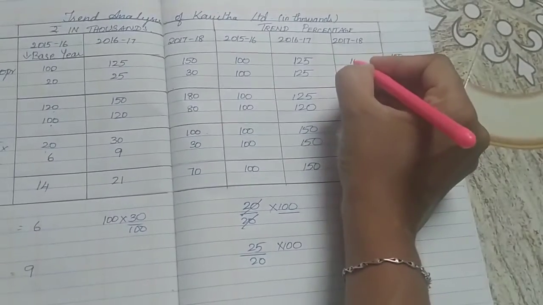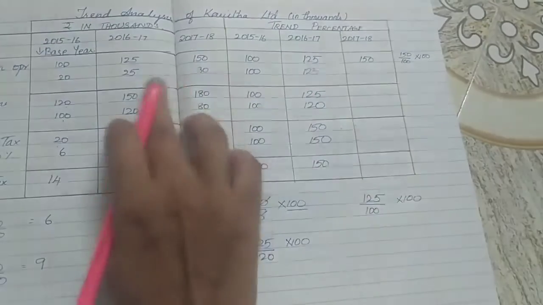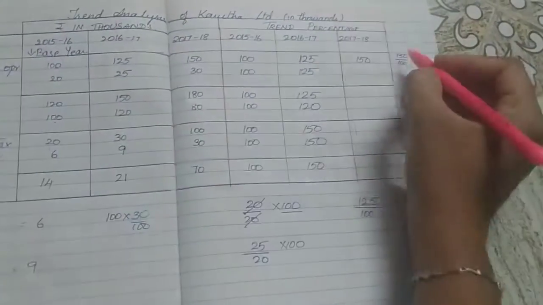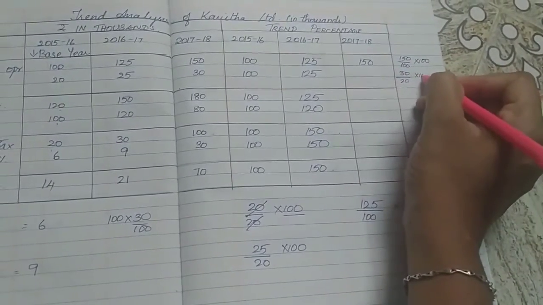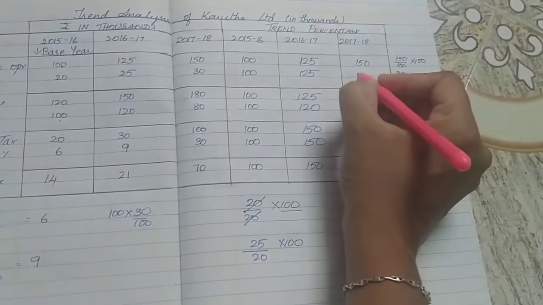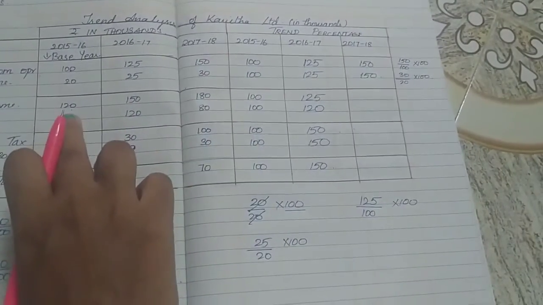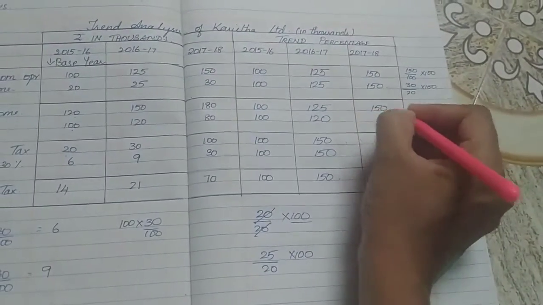So my percentage is 150. Next, 30 divided by 20 into 100. That's also going to be 150. Likewise, 180 divided by 120 is also 150 percent.